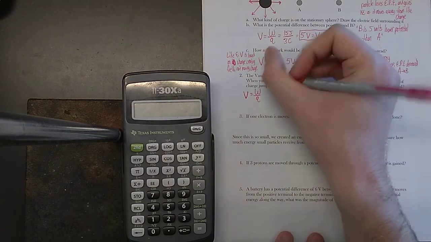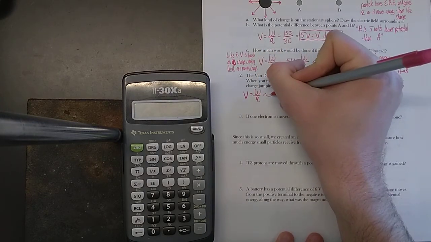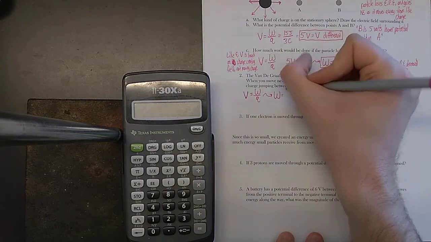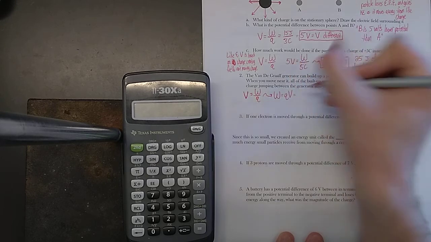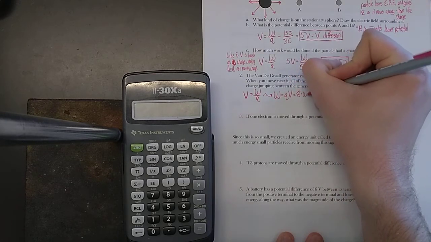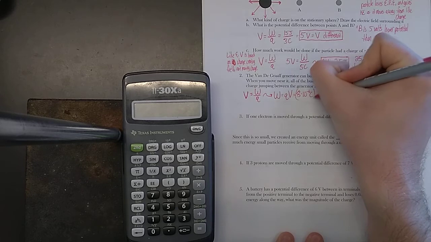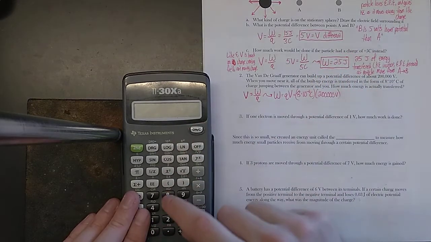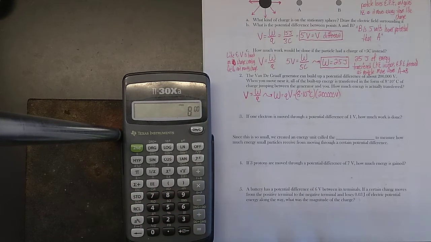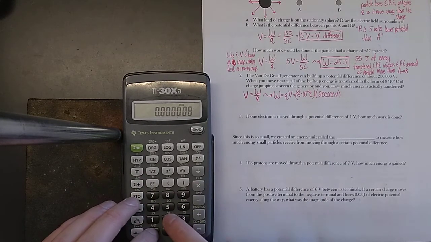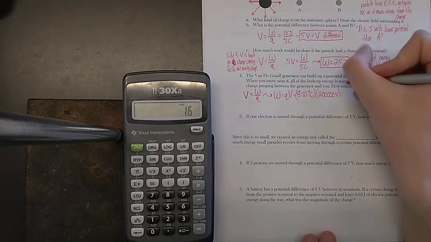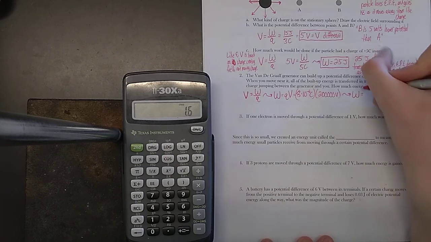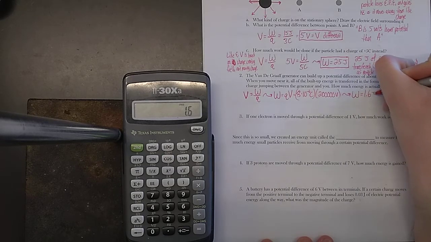We can find this by simply plugging our numbers in. We can rearrange this equation if we multiply both sides by Q so that we solve for the work done, the energy that's transferred. Q times V. The charge is 8 times 10 to the negative 6 coulombs times 200,000 volts. Notice we have a pretty small number, 8 times 10 to the negative 6, like 8 microcoulombs, and a big number, 200,000 volts, or at least seemingly big. Calculating this tells us the work done, the energy transferred, is 1.6 joules.